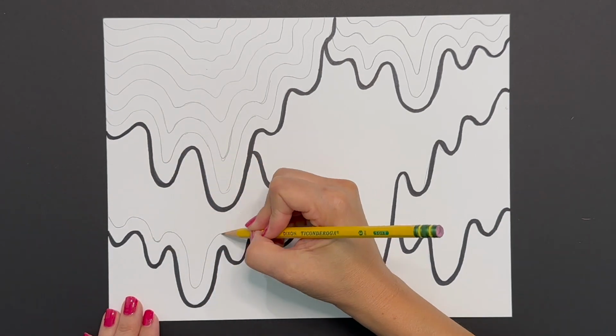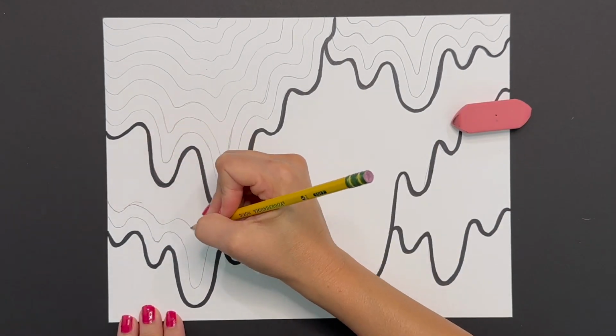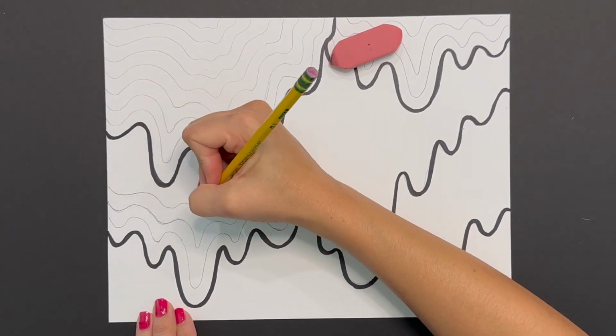Take your time and focus on your craftsmanship as you work through each section of your drawing.